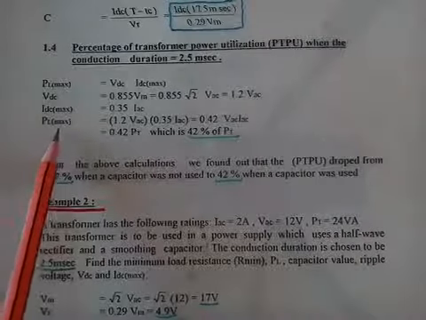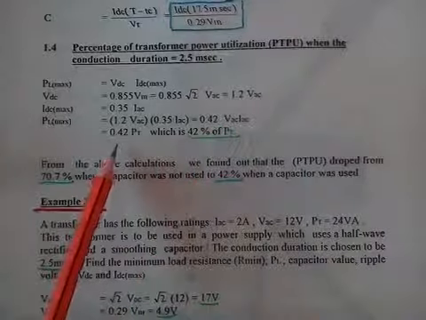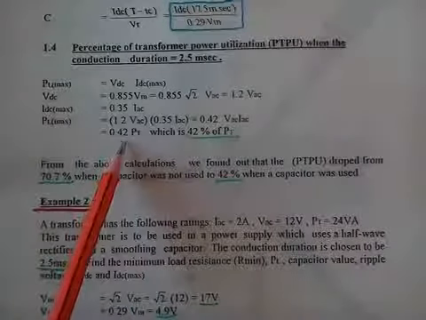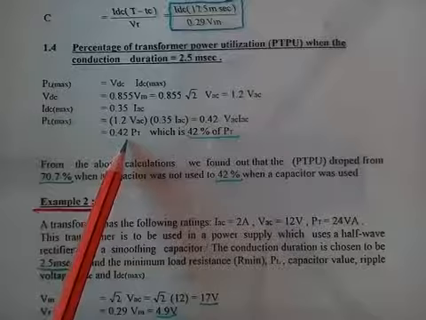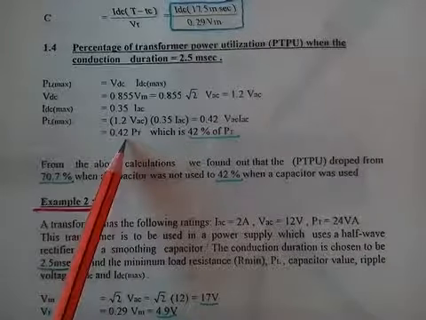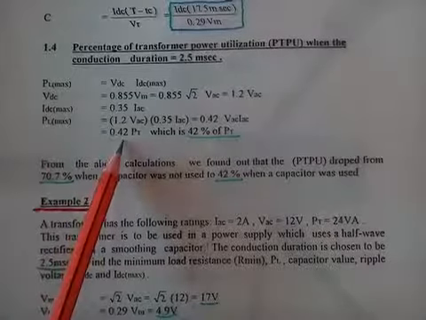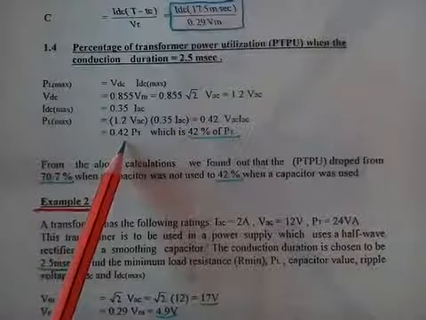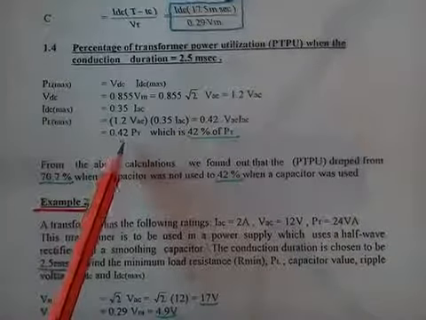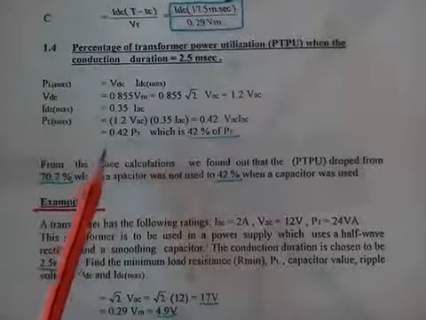And the PL max in this case, multiplying these numbers, would give us about 42%. So you are getting 42% out of your transformer when you put that cap. In the first case, without a cap, you got about 70% out of it. And here you are getting about 42% out of it. So you are paying for 60% of the transformer that you are not going to be using.